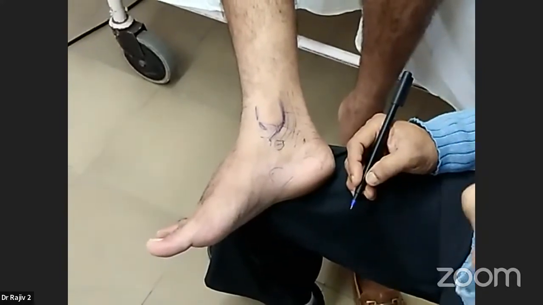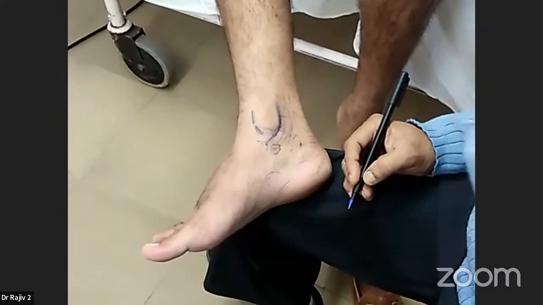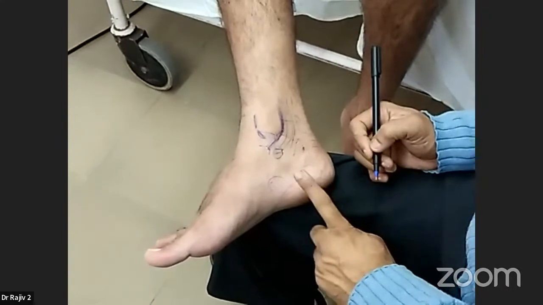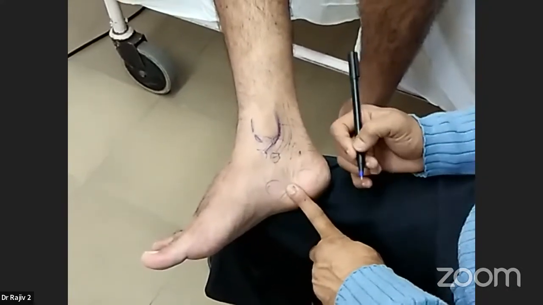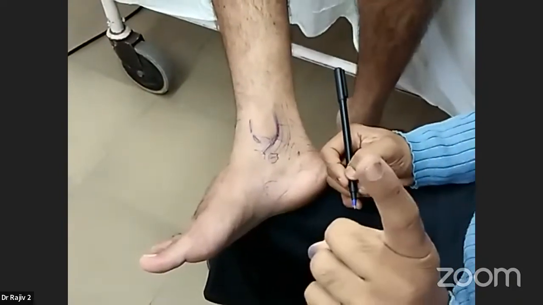It is also called as Baxter's nerve. It is also called as first branch of lateral plantar nerve. It is this first branch of lateral plantar nerve. When it gets compressed, patient will get heel pain irrespective of his or her activities.